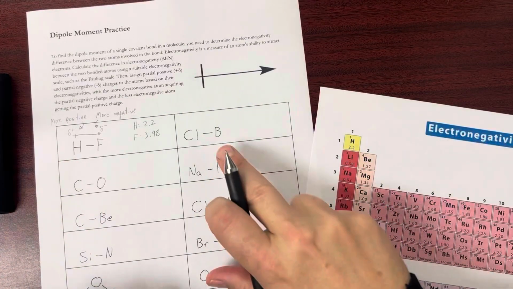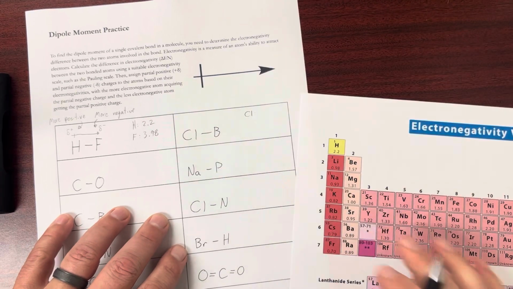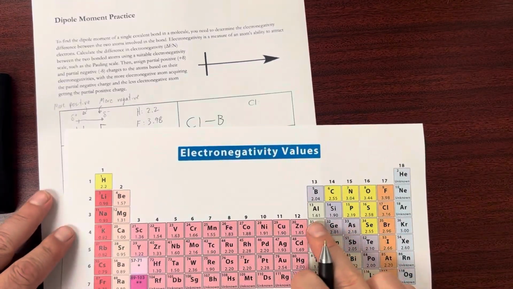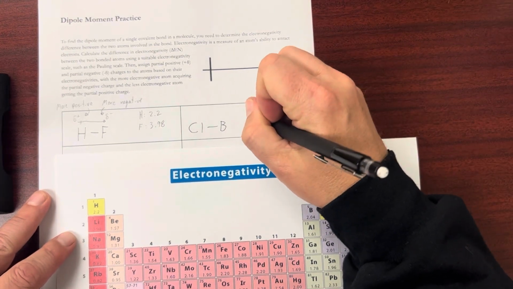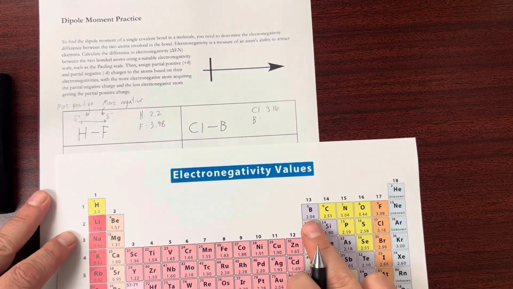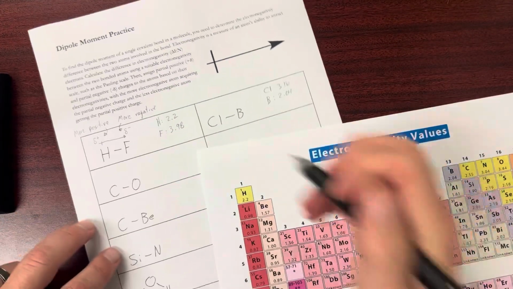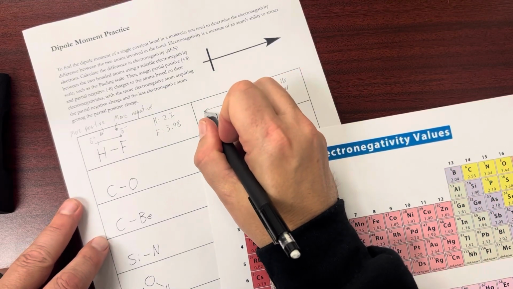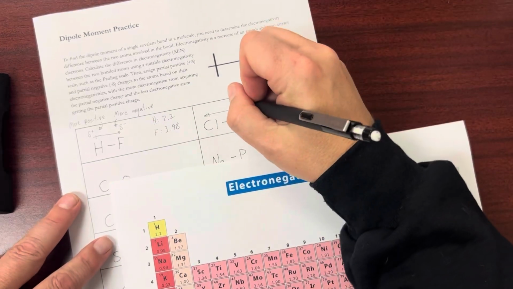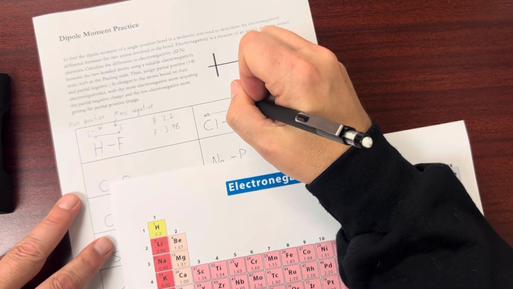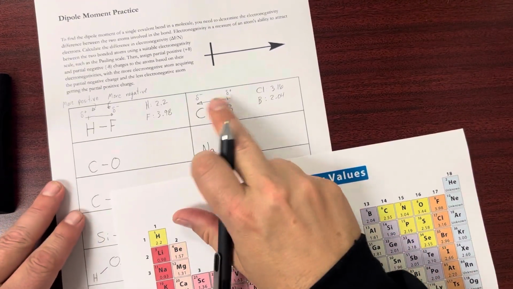Let's do another one. And boron here. So I'm going to write my chlorine right there. Look at my chart. Chlorine is 3.16. Boron here is 2.04. So the chlorine is going to pull more strongly at those electrons. That makes this side a little bit more positive and this side a little bit more negative. All right, so that's how we're writing these symbols.